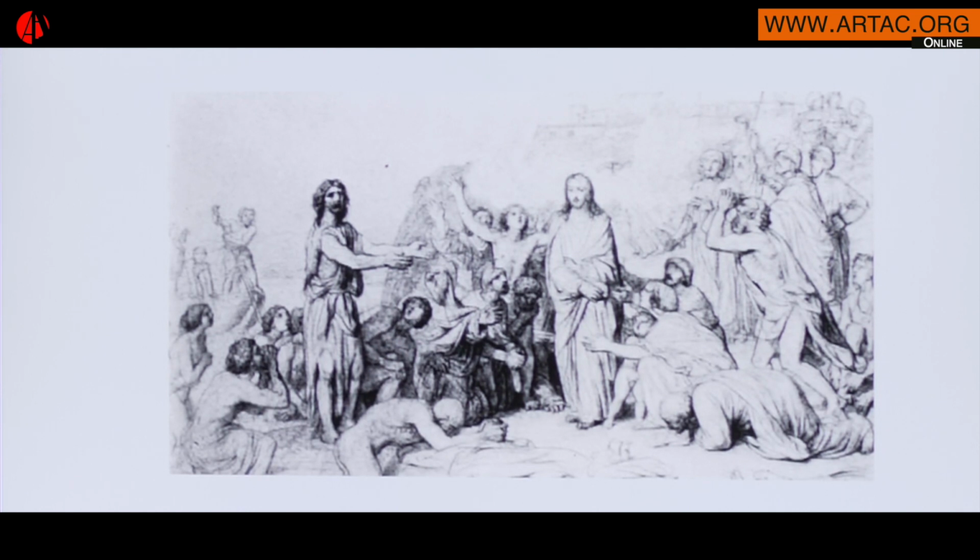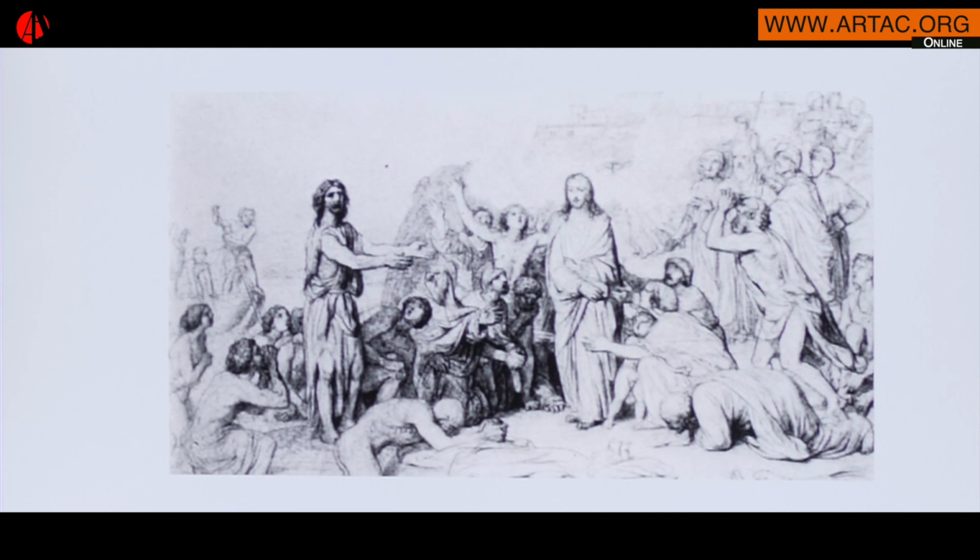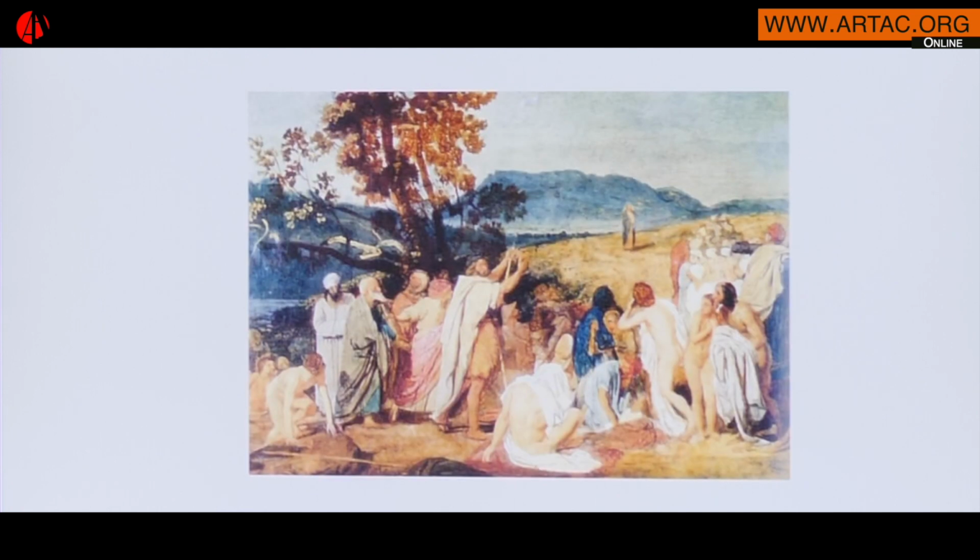So from our previous lecture we know that the composition would not be decided from the first time, and here we can see the sketch that he did before, trying to find the compositional solution of the painting. So here we can see the Christ already on the foreground, and John the Baptist is showing directly at him, and as we know later on he has changed the composition of the painting.